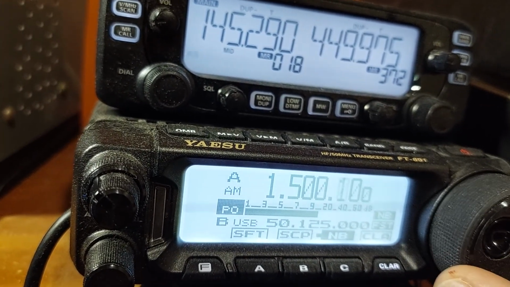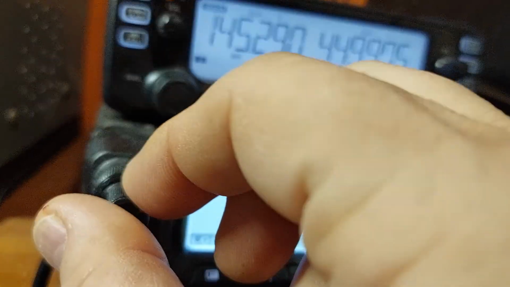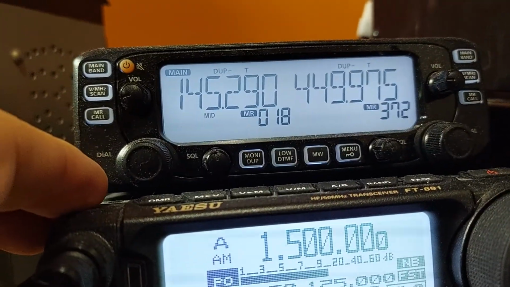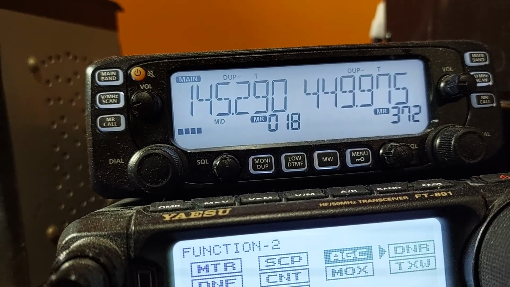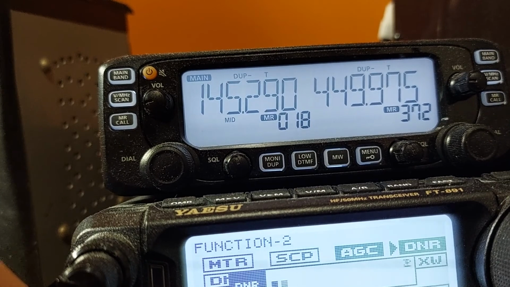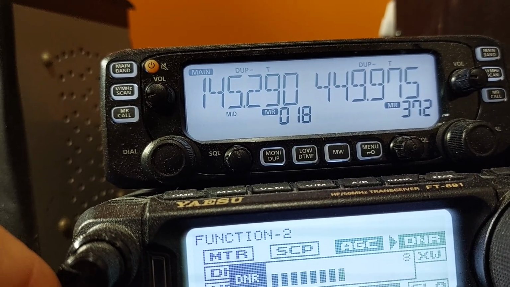Okay, so one of the first things you can do is go into your advanced menus, DNR, you can activate that. That does some rather interesting things.